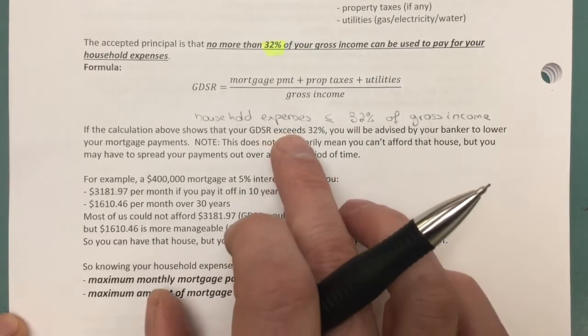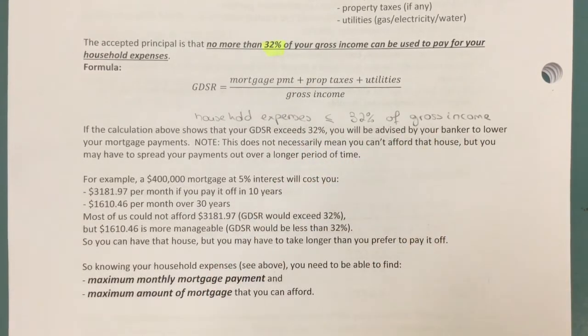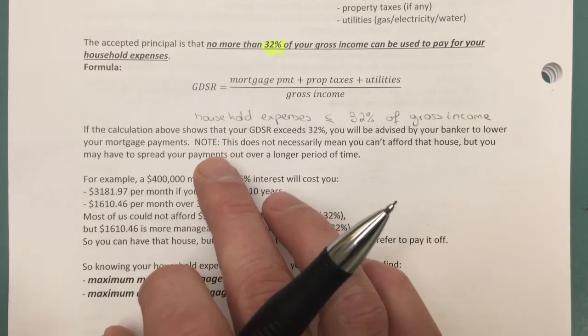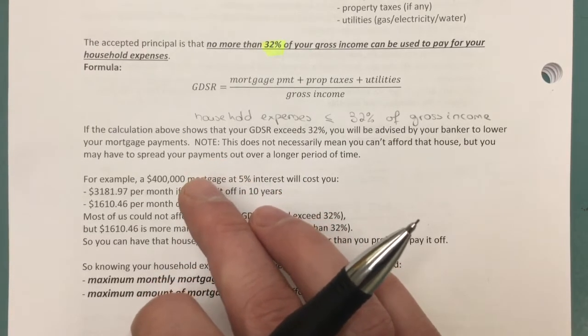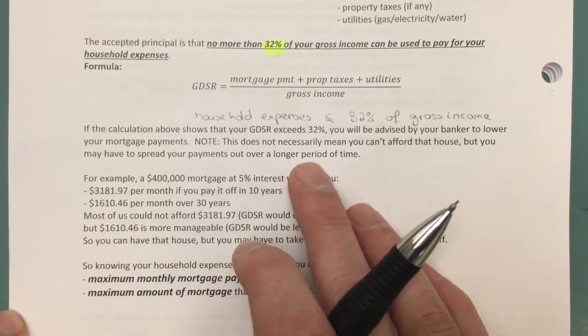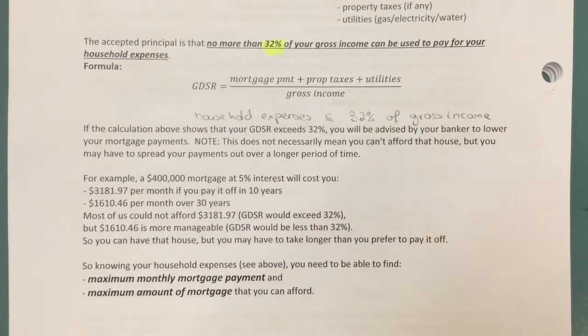Keep in mind that if your GDSR is over 32%, it doesn't mean that you can't afford a house necessarily. It just means that you need to spread your payments out over a longer period of time. Meaning, instead of having an amortization period of 20 years where you get rid of that mortgage quickly, you need to have an amortization period of, say, 30 years or 25 years, and that would get your mortgage payments down, which means your GDSR is going to be lower.